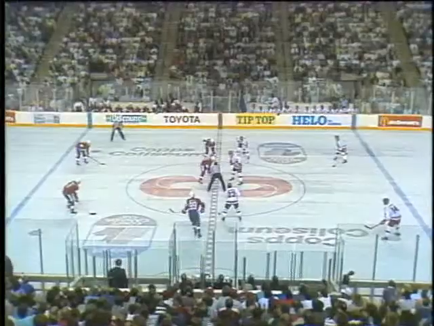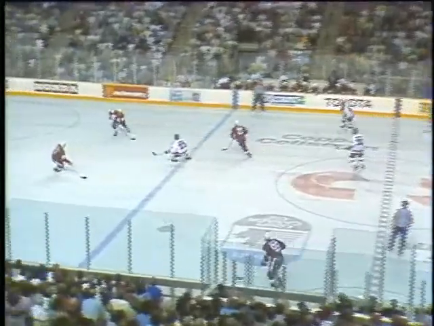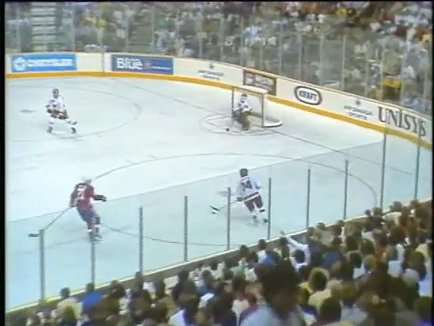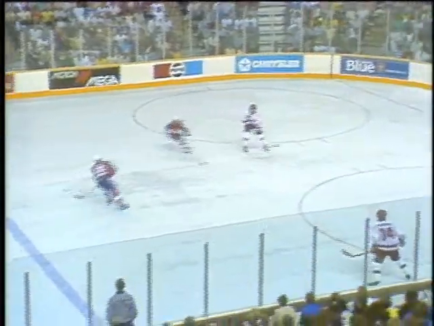Gretzky has, of course, taken over the lead in the scoring in this tournament. 10 points already in 5 games. A tie would do it for Canada. Remember, no overtime. It'd just be a tie, and Canada would finish first and play Czechoslovakia Wednesday night in a semifinal game at the Montreal Forum.